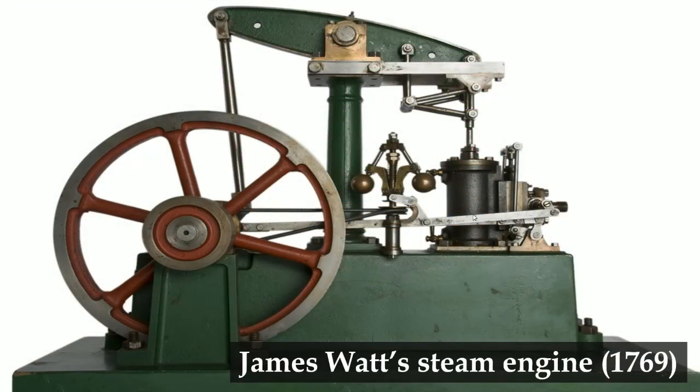The first industrial revolution started in the second half of the 18th century in Great Britain. Why? Because there were a lot of scientific advances. The most important one, James Watt's steam engine. This could transform the heat from the steam into movement, into kinetic energy. So he could power up any kind of machine you can imagine.